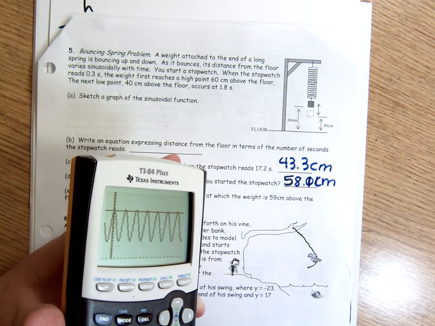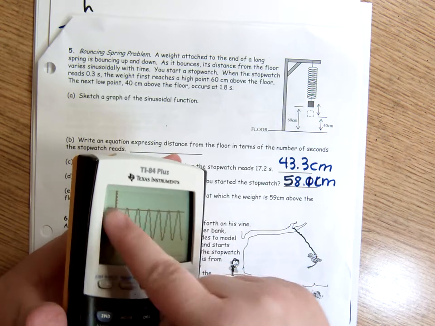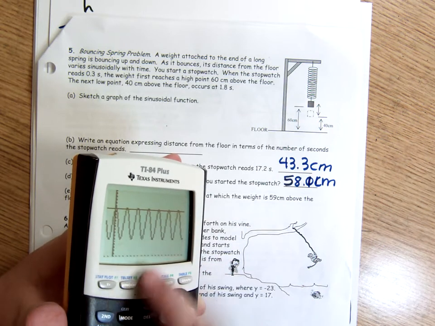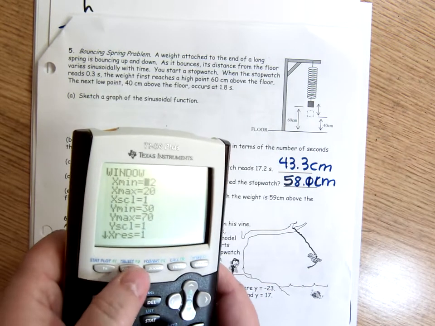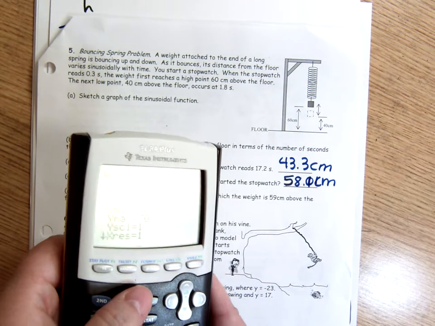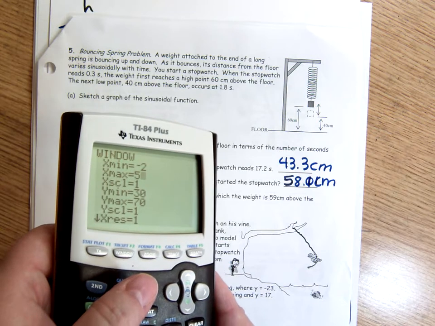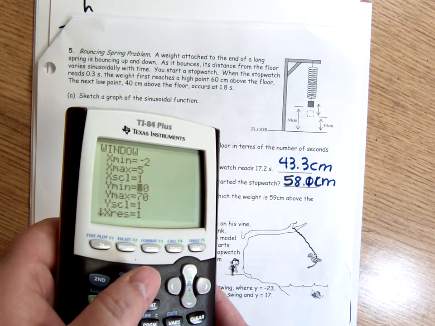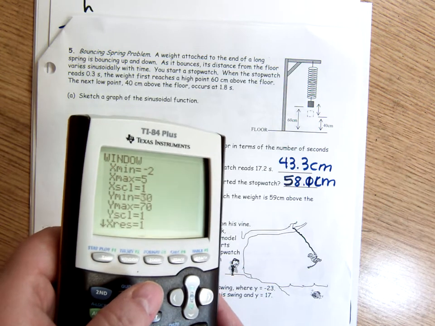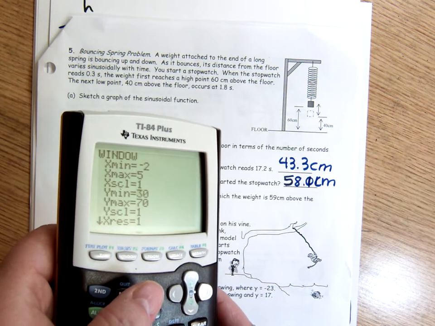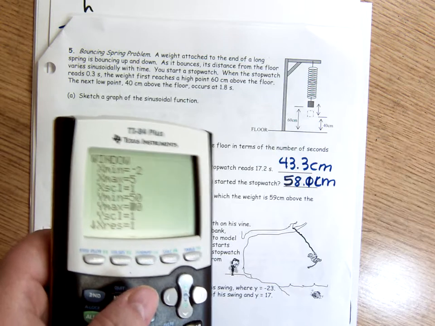I'm going to zoom in a little bit so I can see that a little better. I don't need to see all the way over here right now. I can zoom in on just this little area here. So I'm going to tighten up my x's and y's and say for x's I just want to see from -2 to 5, and for y's, those were near the top of the graph, so let's go from maybe 50 to 65.